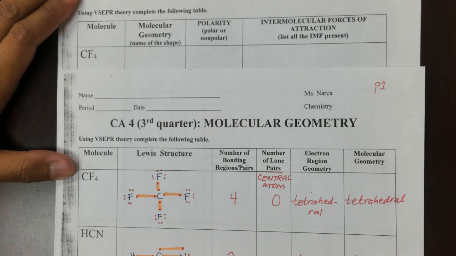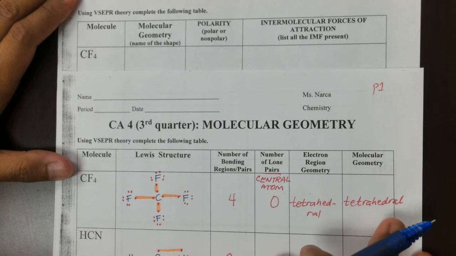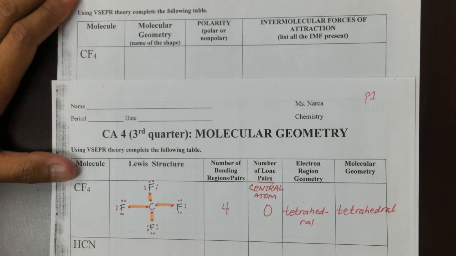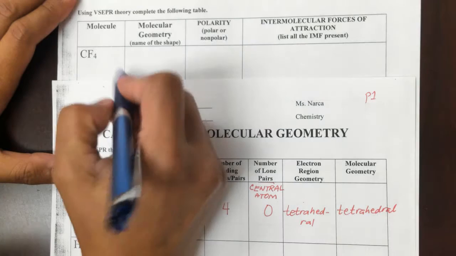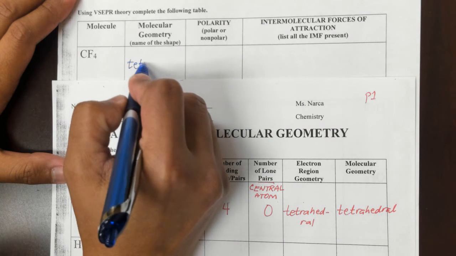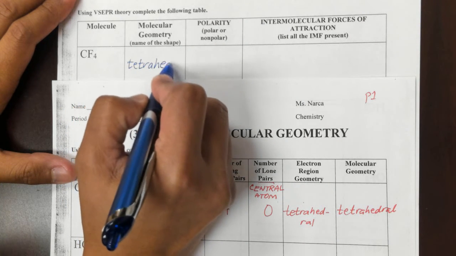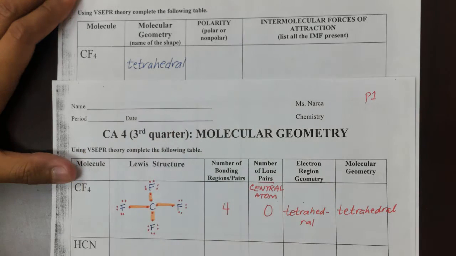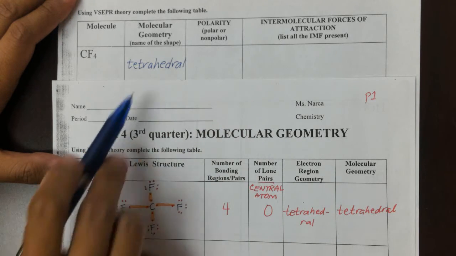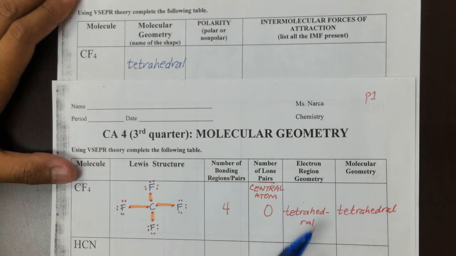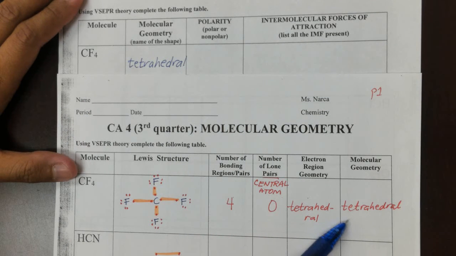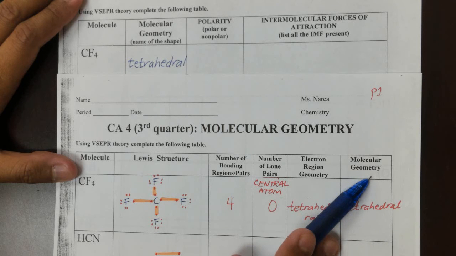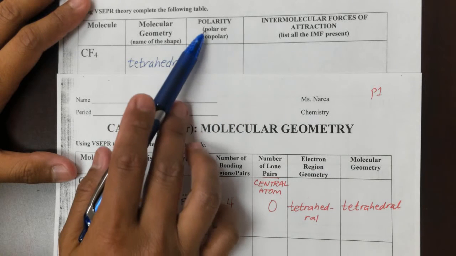So all you need to do is copy that word or type it in Microsoft Word, whatever choice you have chosen. So just put there tetrahedral. Just put the name of the shape. Tetrahedral is the name of the shape. I took it from the last column of Ca4. It's all in the last column, this part here. Okay? After that, let's look at polarity.